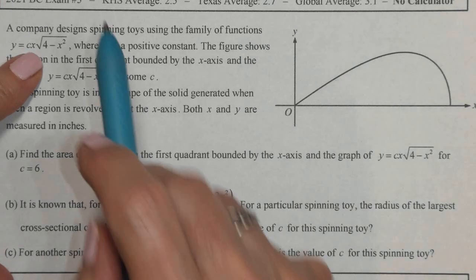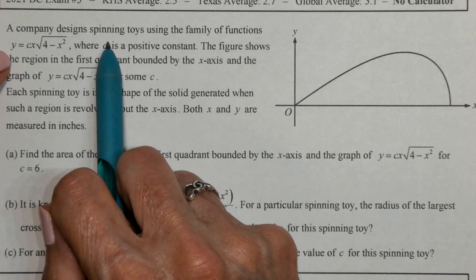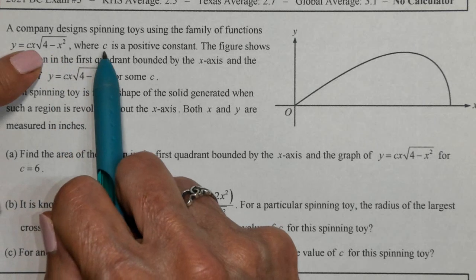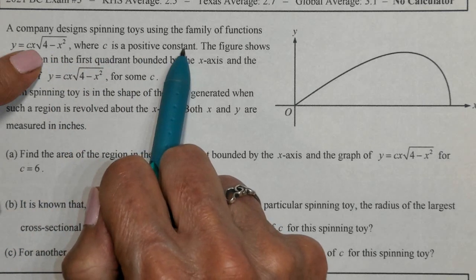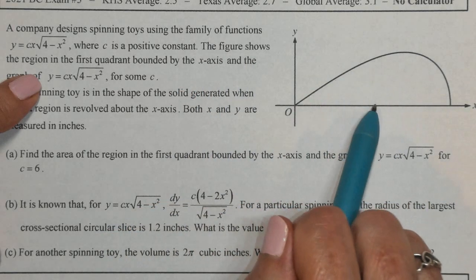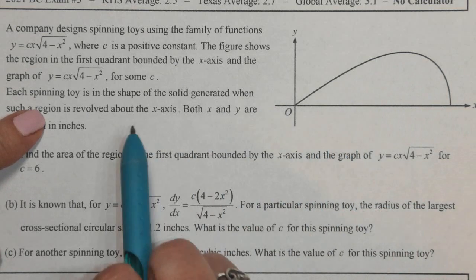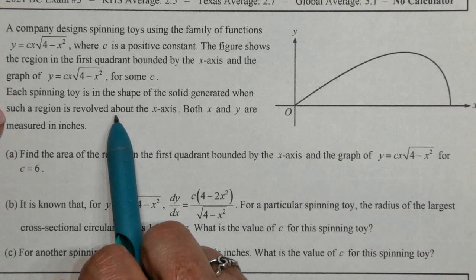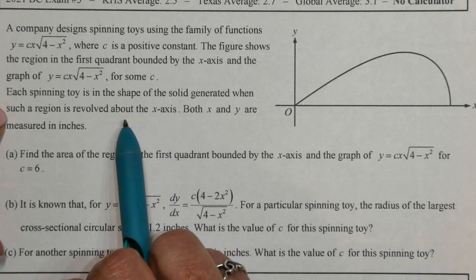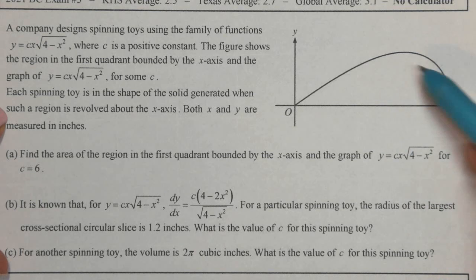Okay, let's read this. A company designs spinning toys using the family of functions where C is a positive constant. The figure shows the region in the first quadrant, bounded by the x-axis, and the graph for some C. Each spinning toy is in the shape of the solid generated when the region is revolved around the x-axis. So you can imagine this spinning around.